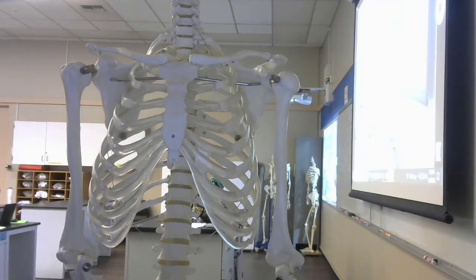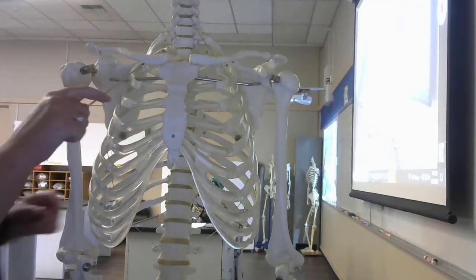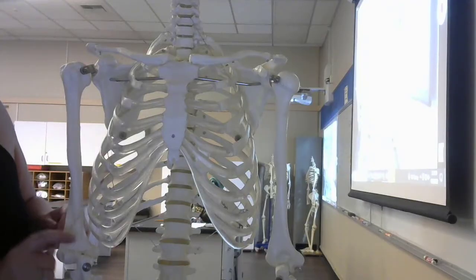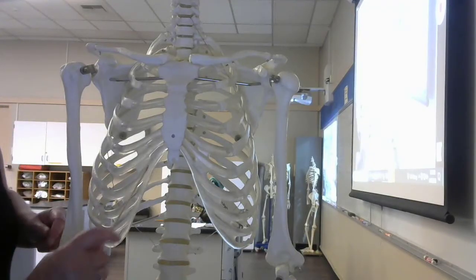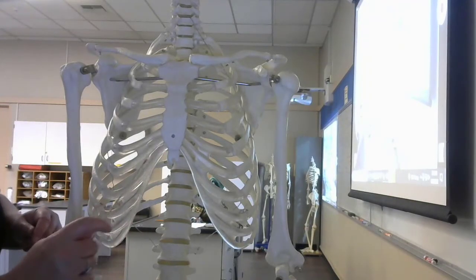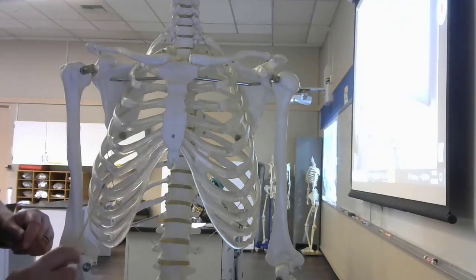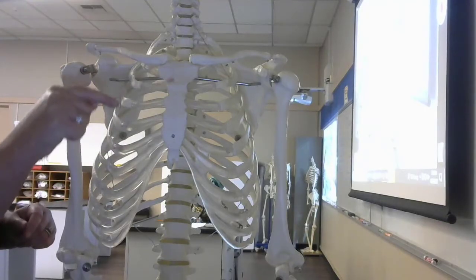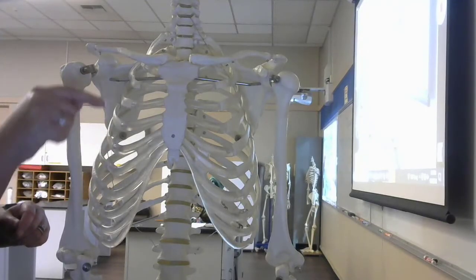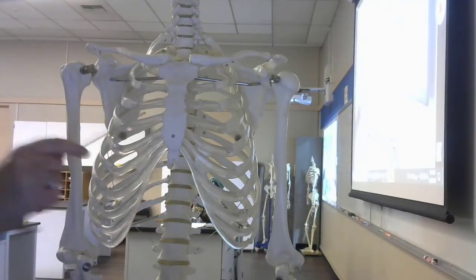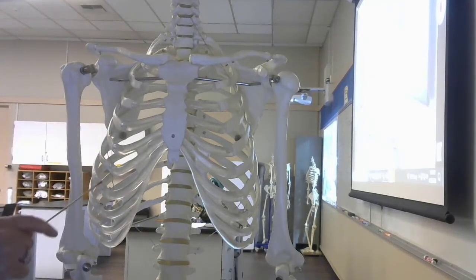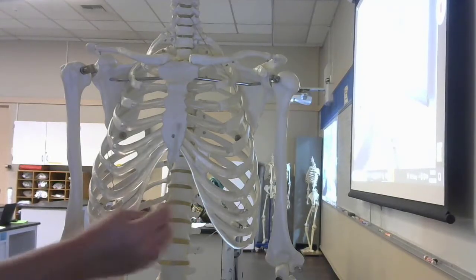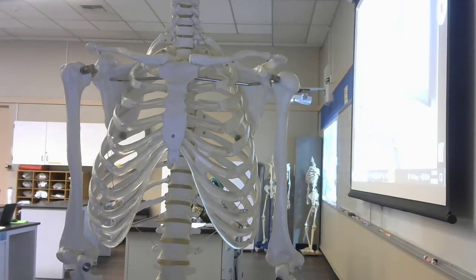So the first 7 ribs, if you look closely, connect directly to the sternum via their costal cartilages. Because these top 7 attach directly to the sternum, we call them true ribs.